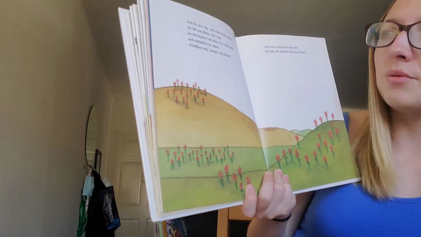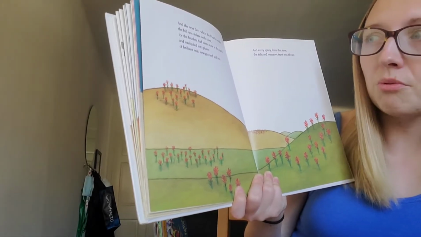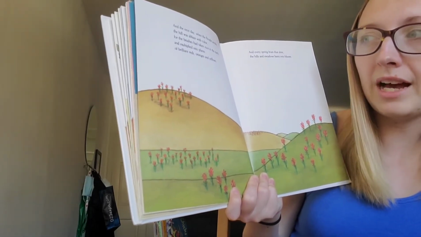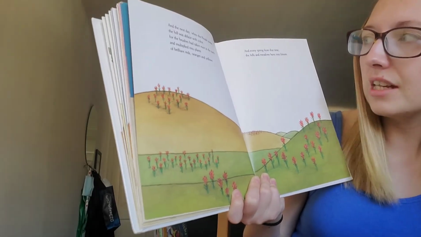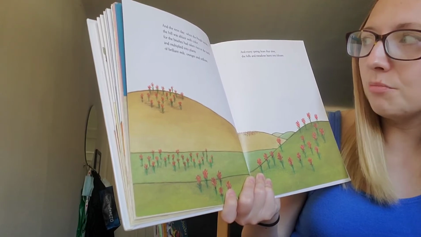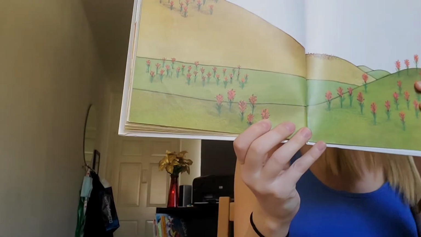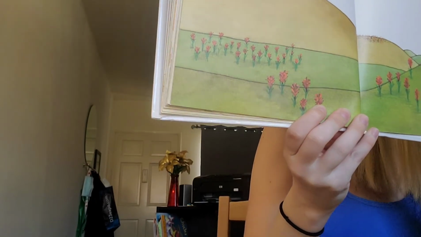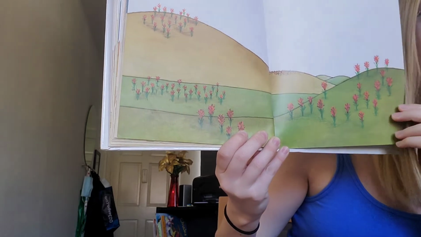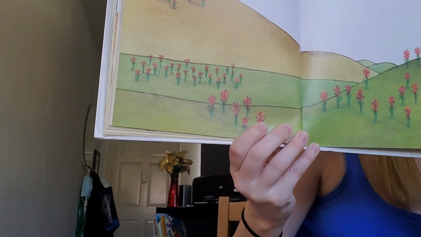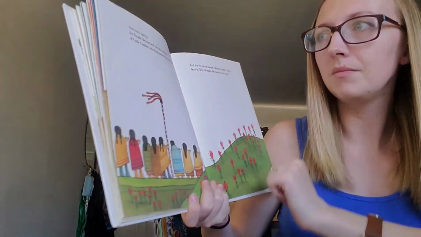And the next day, when the people awoke, the hills were ablaze with color, for the brushes had taken root and multiplied into flowers of brilliant reds, oranges, and yellows. And every spring from that time, the hills and meadows burst into blooms. Look, the paintbrushes turned into flowers. So now the earth has beautiful colored flowers on it that are the colors of the sunset.